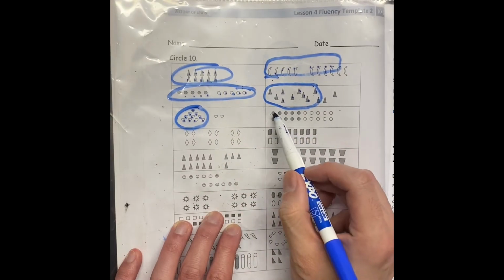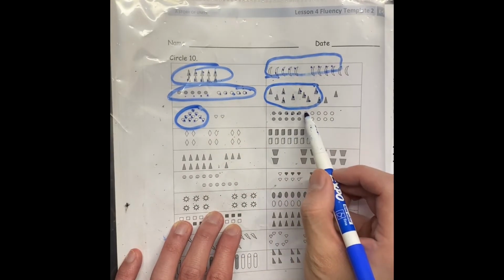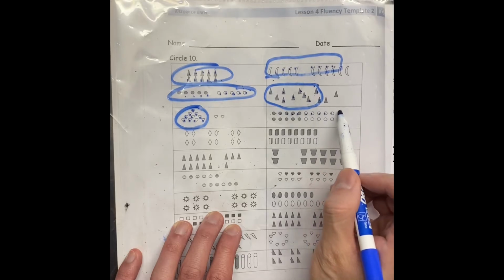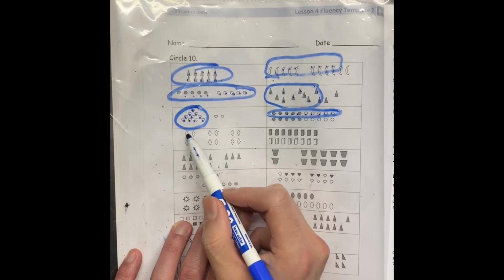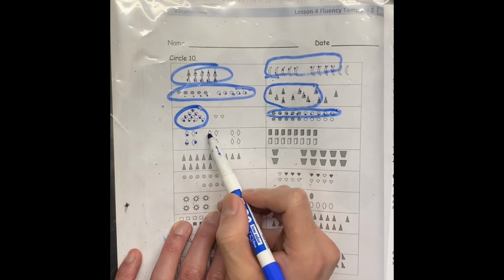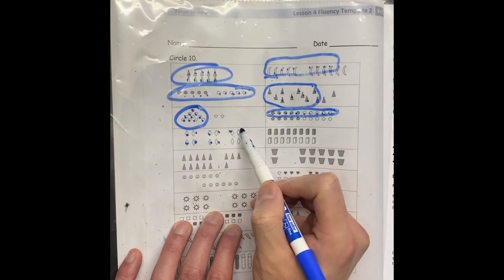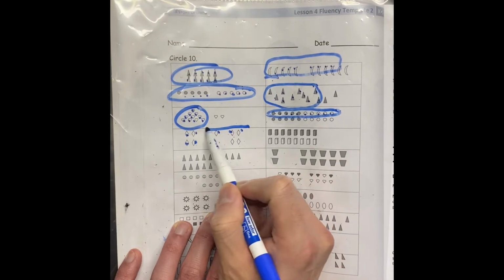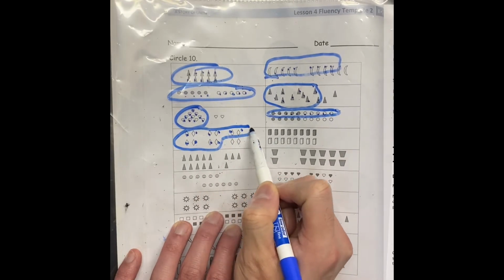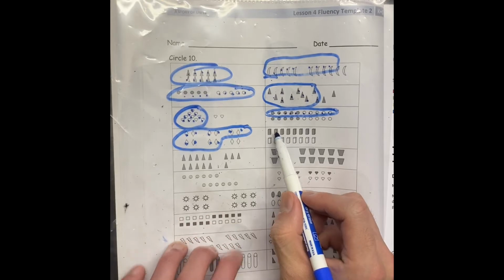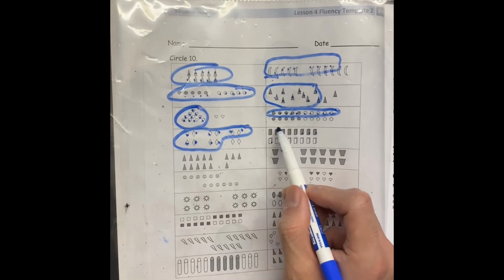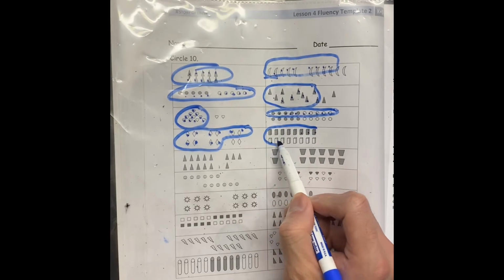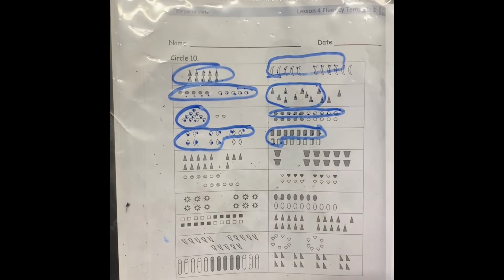Let's do the next side. 1, 2, 3, 4, 5, 6, 7, 8, 9, 10. This whole top row was 10. Okay, the next one. 1, 2, 3, 4, 5, 6, 7, 8, 9, 10. Oh, there's my 10. Gonna circle only 10. Okay, here's the next one. 1, 2, 3, 4, 5, 6, 7, 8, 9, 10. Oh, circle 10 very carefully. Make sure I circle only 10.